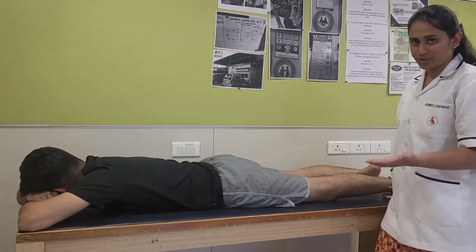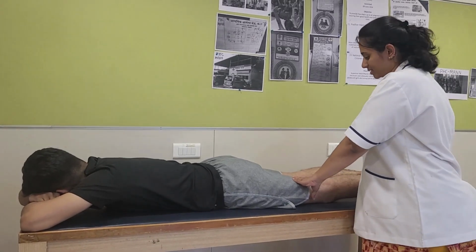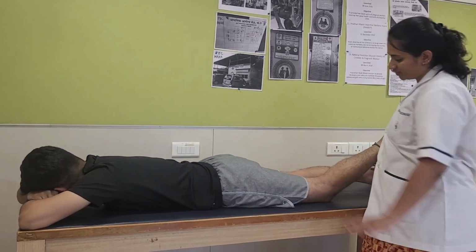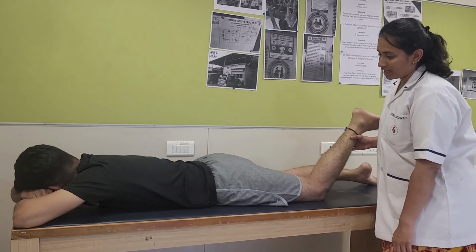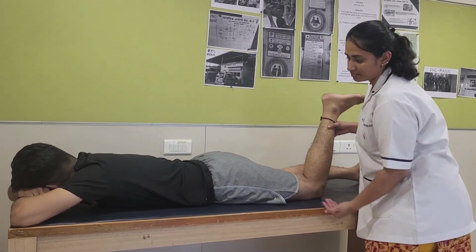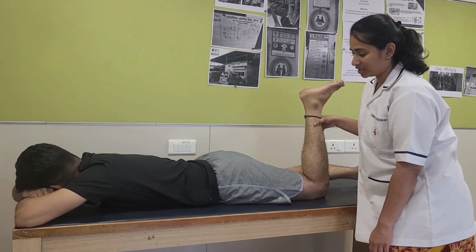Here, to show you another view of the Ellis test, I passively flex the knee, and as you can see the hip is by itself going into spontaneous flexion.